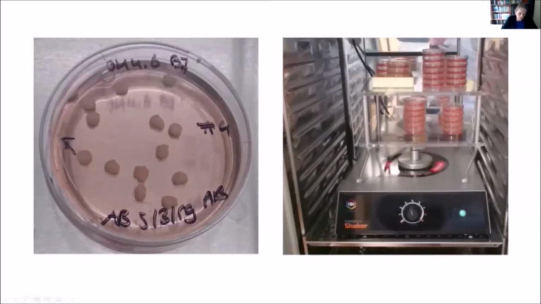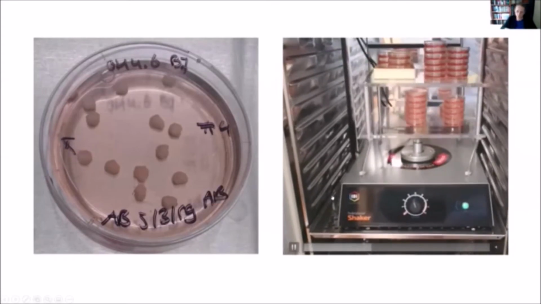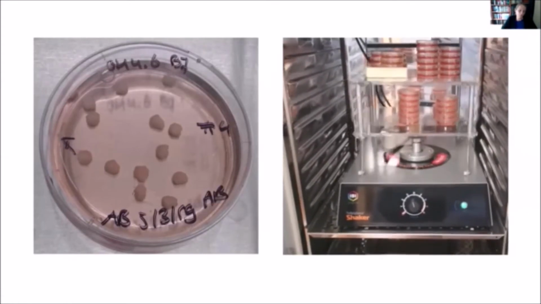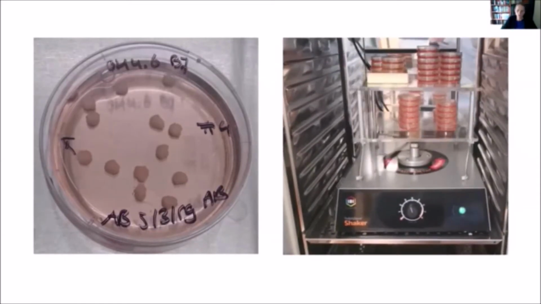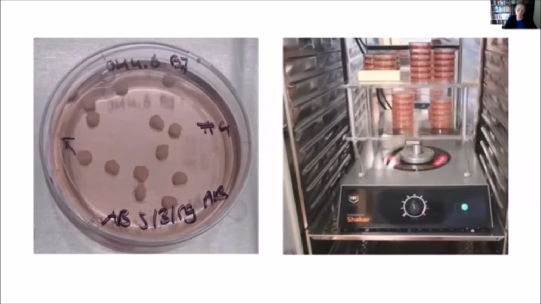So these are these structures. They look like blobs. They have all kinds of different things growing out of them, and we keep them on a belly dancer plate, to constantly move them, and then we keep them there for weeks or even months. So these are not very quick experiments.